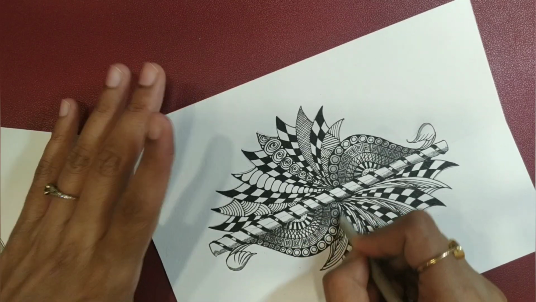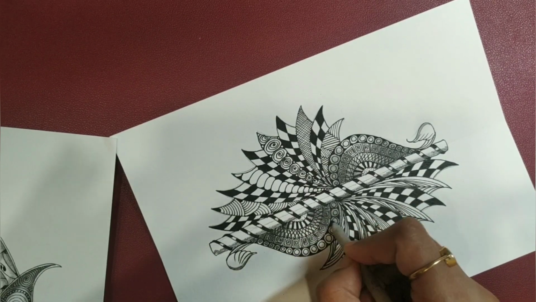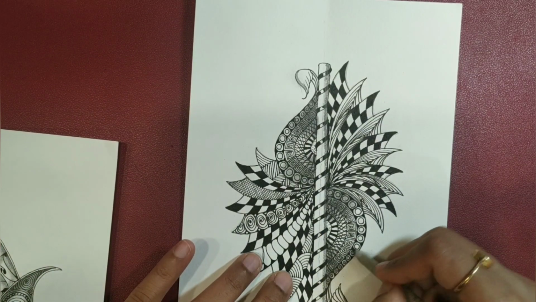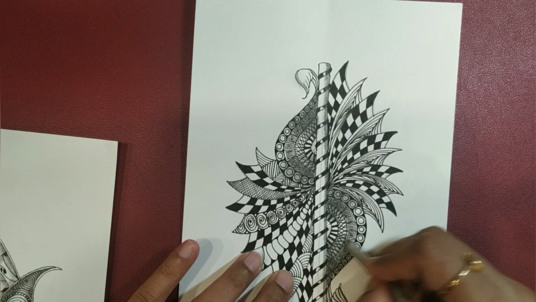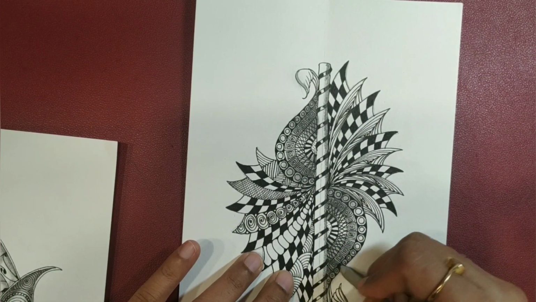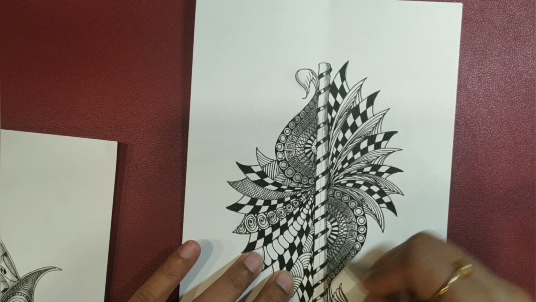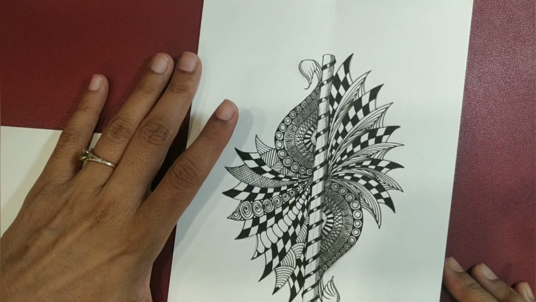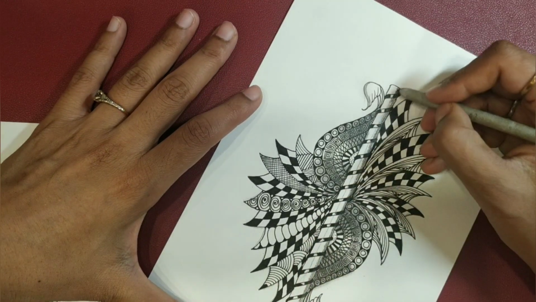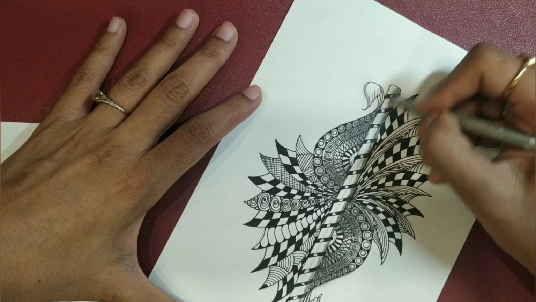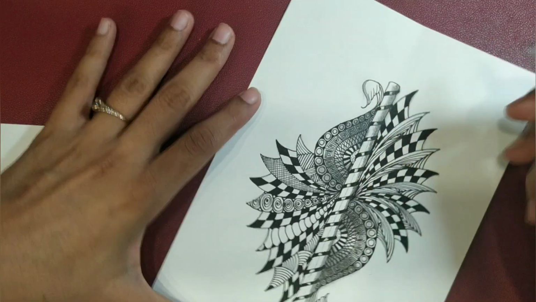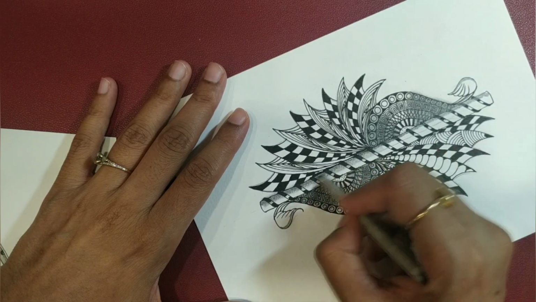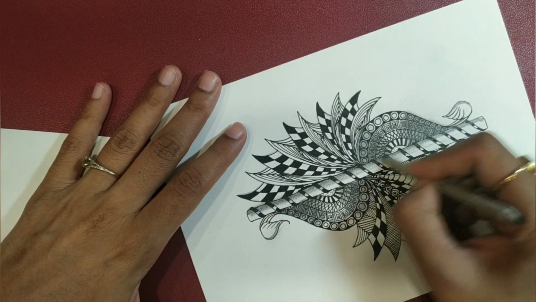Doing the same exercise on the other side also, just blending and bringing it towards the center, but leave a white highlight in the center just like we do for a crescent moon. Yeah, and then one side of this stick, so just nicely blend it without covering the whole.